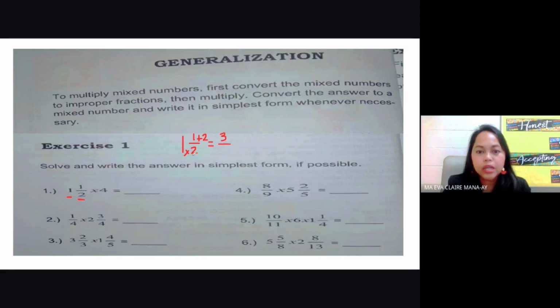Okay, then you simply copy the denominator. So that would be 3/2. Now again, we multiply the whole number by the denominator, and the product is added to your numerator. So 1 plus 2 equals 3. Then we simply copy the denominator of our fraction. So that means here we are going to multiply 3/2 by 4.